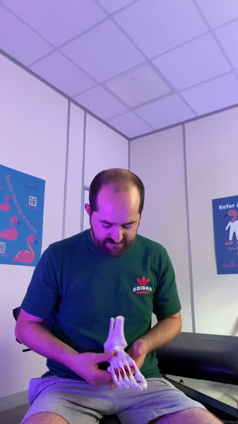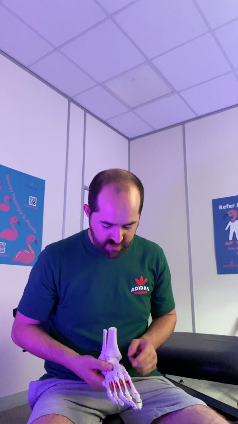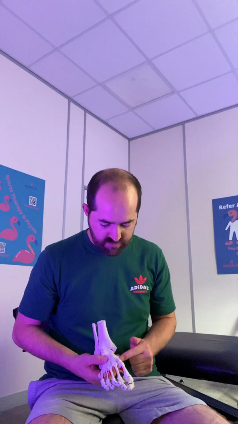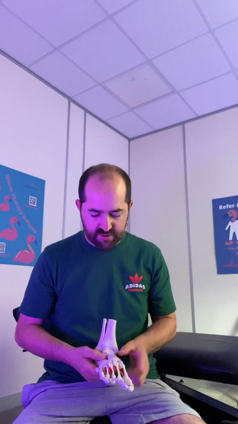If we move over, we also have the cuneiforms, which are almost like little triangles of bone, and then they attach to the base of the first, the base of the second, the base of the third, and then your cuboid attaches to the base of the fourth, and then it floats after there where you have the base of the fifth. If you were to run your hand around the outside, sometimes you can get an avulsion where the tendon is ruptured on the outside of your foot here.